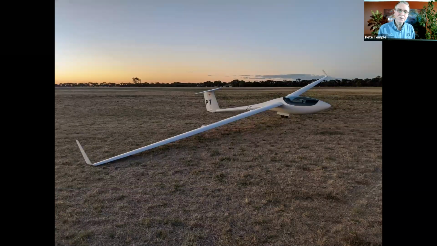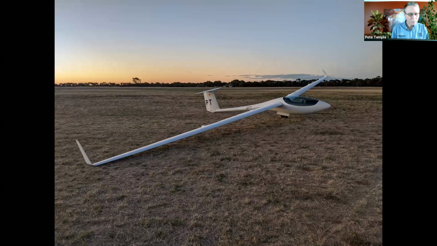Okay, so talking about the technology, which is how we'll get onto water ballast. This is what I was flying. This is my glider. It's called an ASG 29, built by a company called Schleicher in Germany.